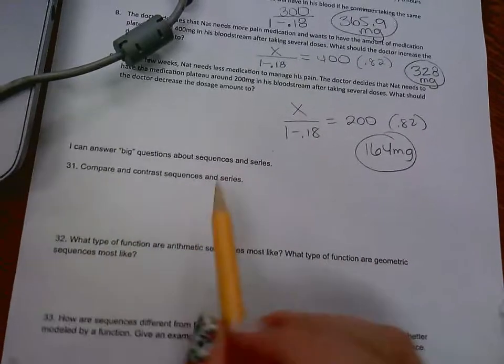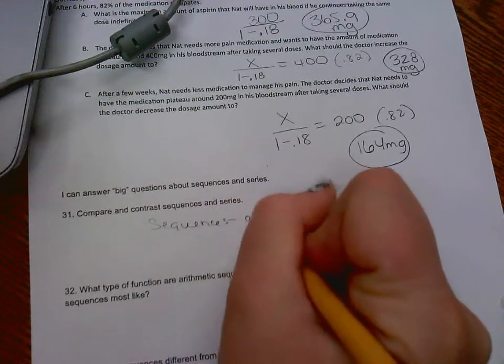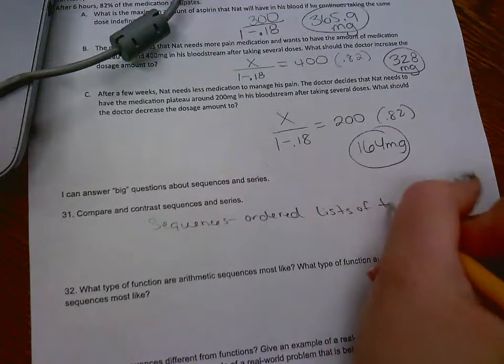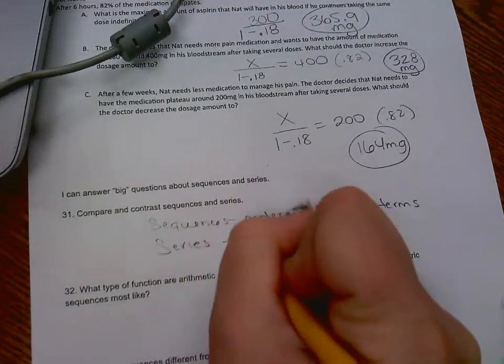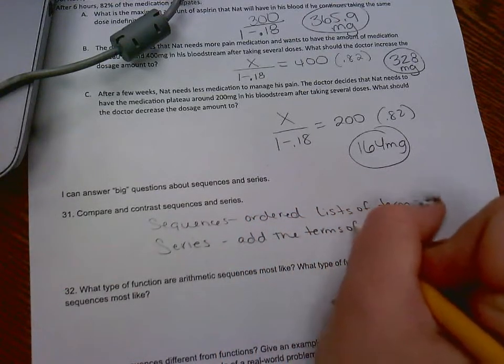Big questions about sequences and series. Compare and contrast them. Sequences are ordered lists of terms, and series add the terms of a sequence.